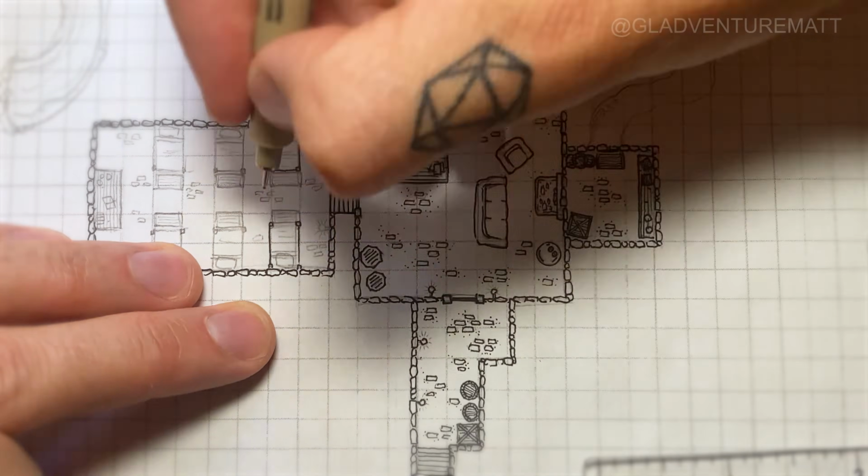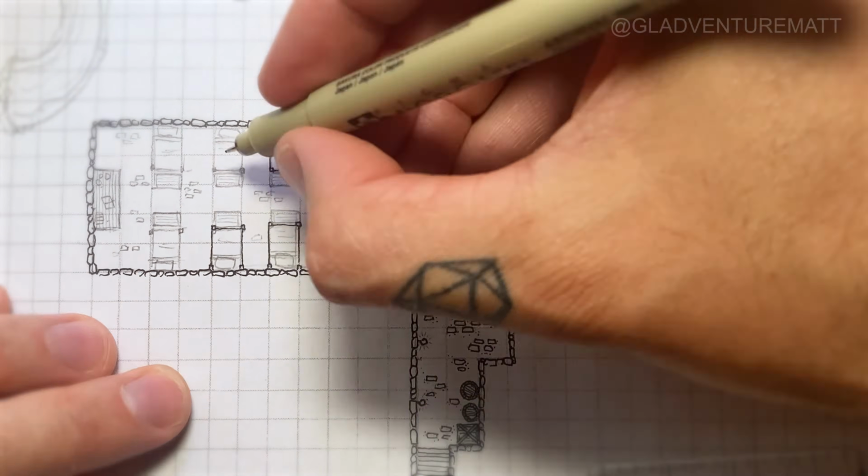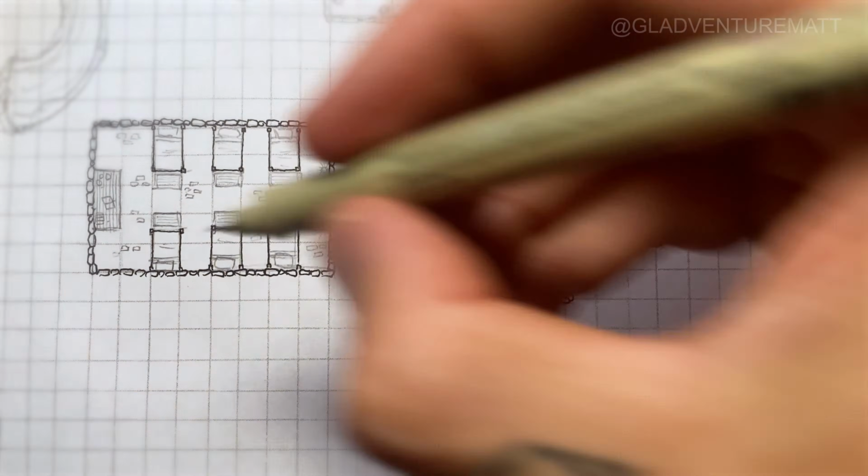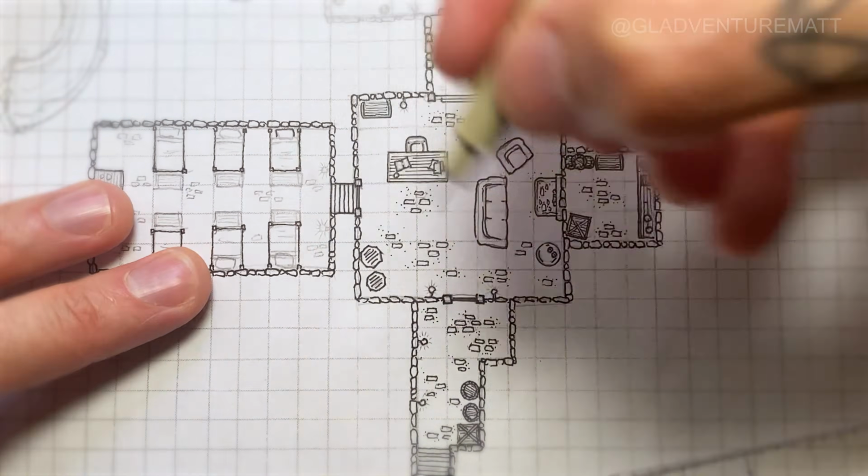And now onto a series of beds in the barracks. And for the beds, I just do small squares in each corner for the bed posts, a simple rectangular pillow, and a blanket.